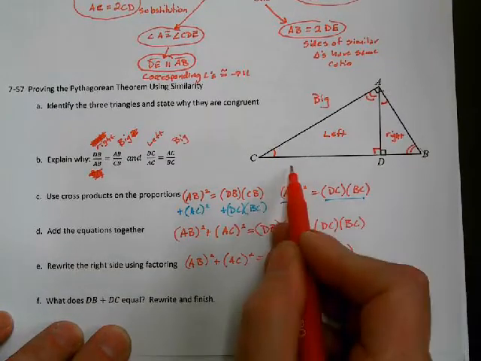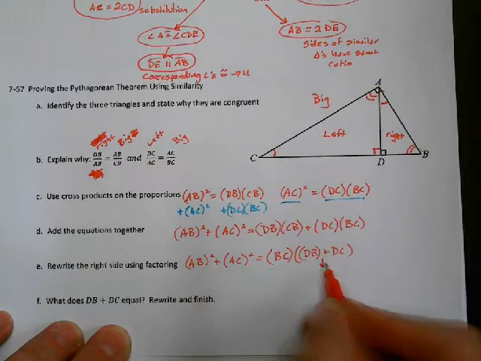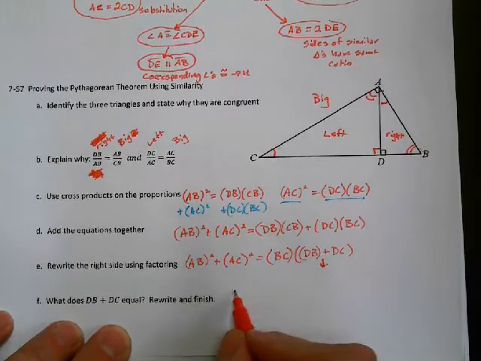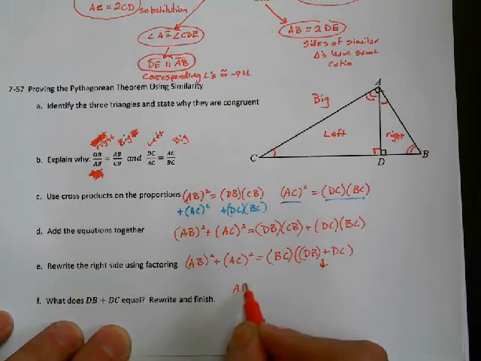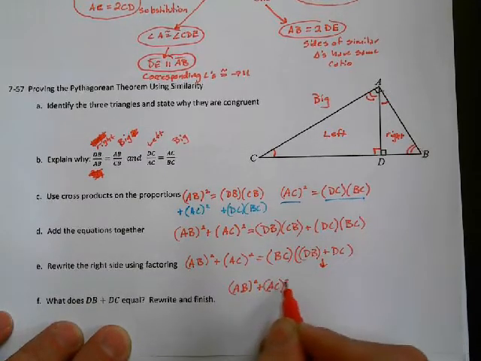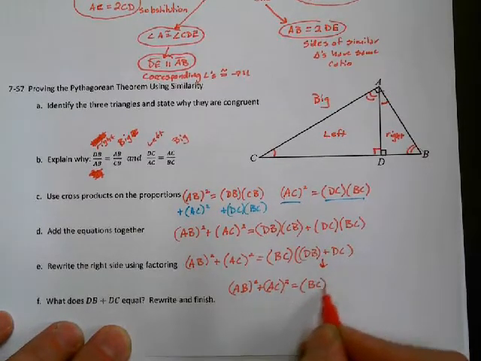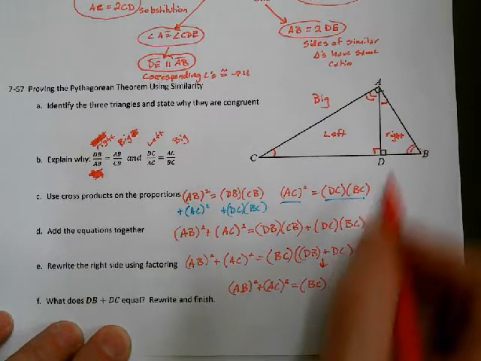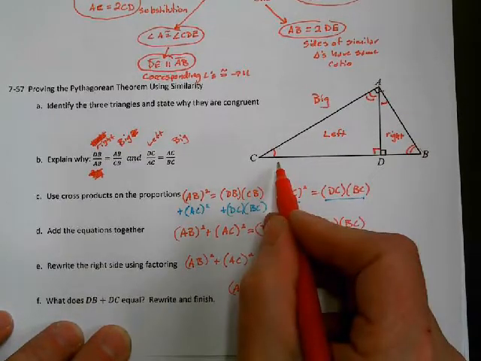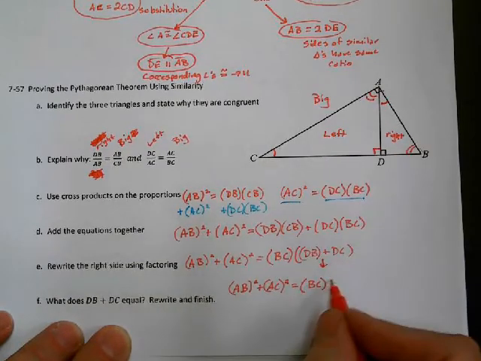So instead of this, I can rewrite it. This is still BC. So DB plus DC here, DB plus DC, together they make BC. So what do I have?